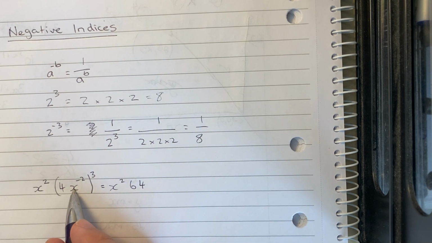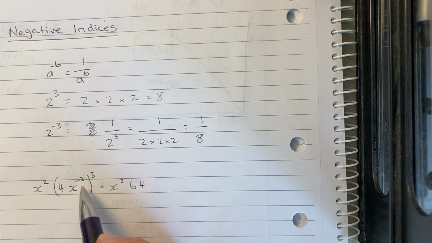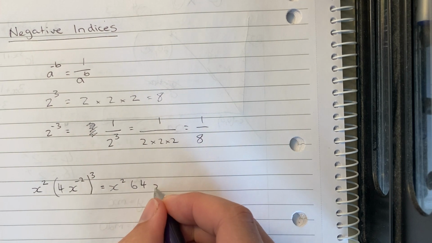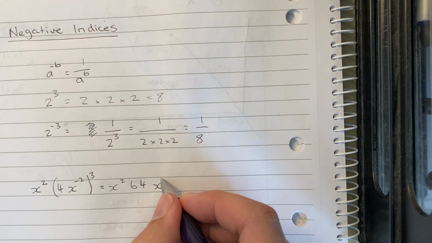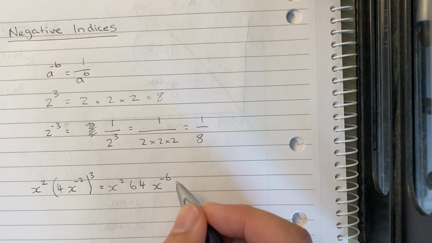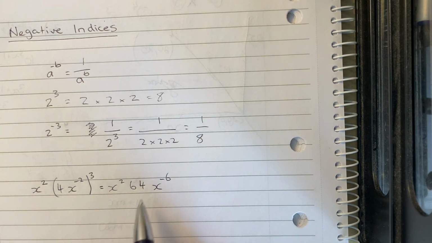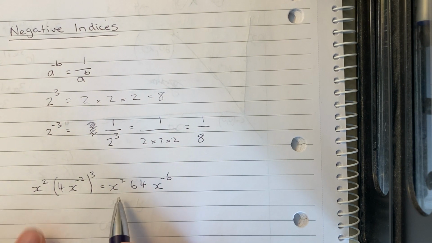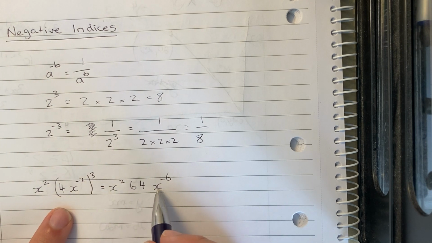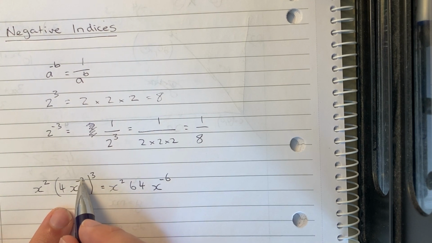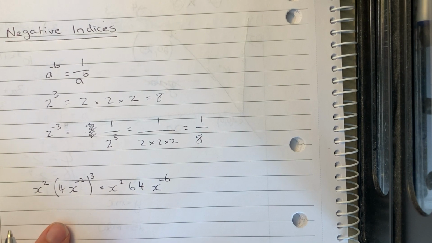And for this, we can use our property from the previous video. This is just negative 2 times 3, so we have an x here, and negative 2 times 3 is negative 6. So we've got x squared, 64 from the 4 to the 3, and x to the minus 6 from the minus 2 times the 3 from our property from the last video.